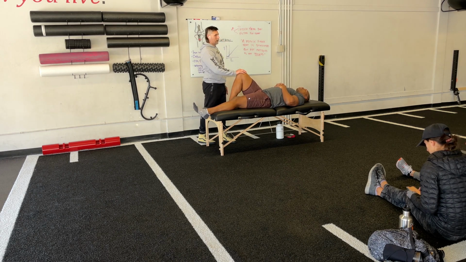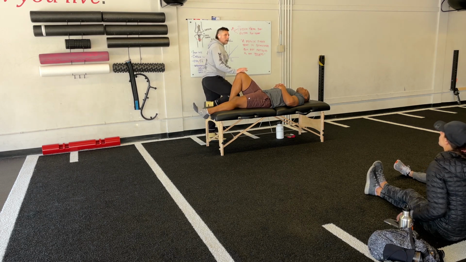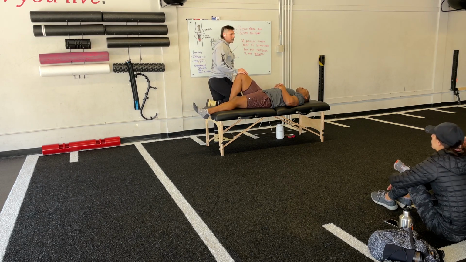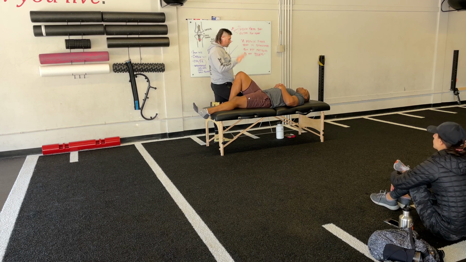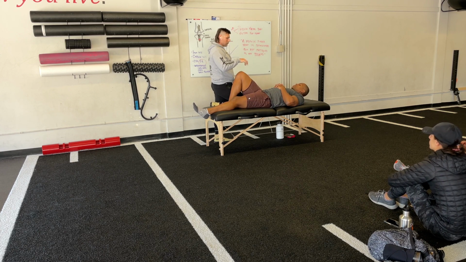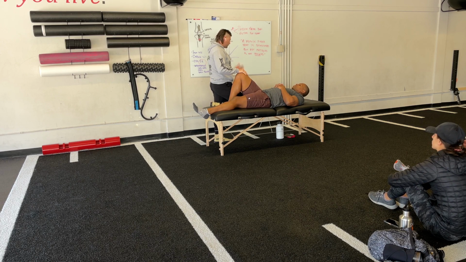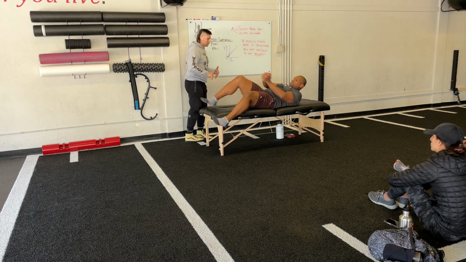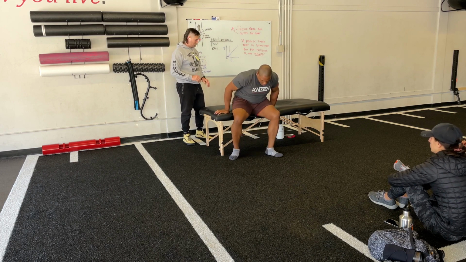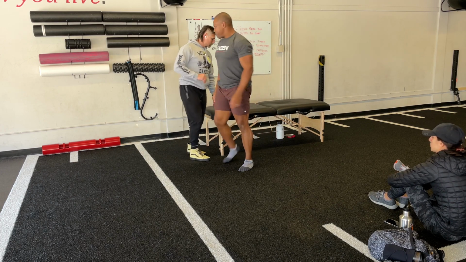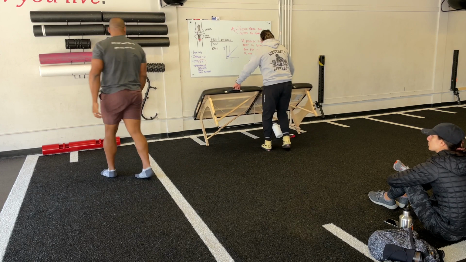Great. So that's that. And then the wall banger, this is what we used as an exercise to do closed chain IR and ER. So I'll show you how to do that. Come on up and get up off my table. Let me just get this out of the way real quick.